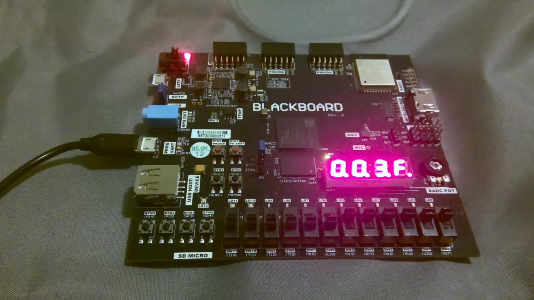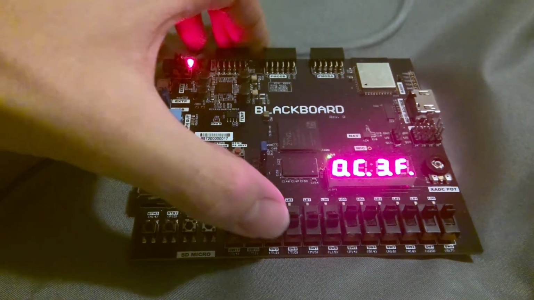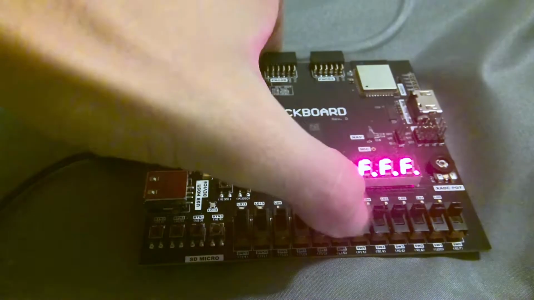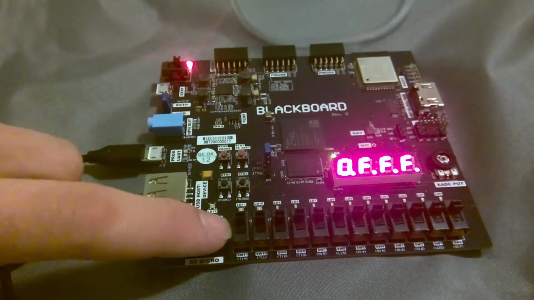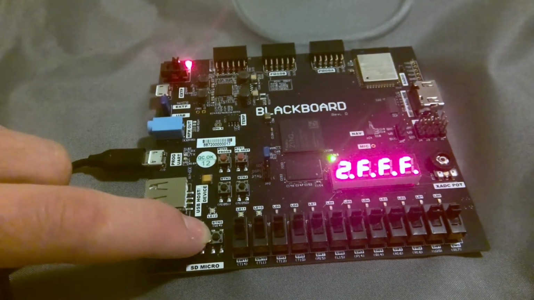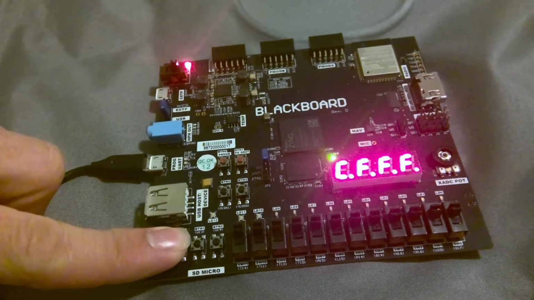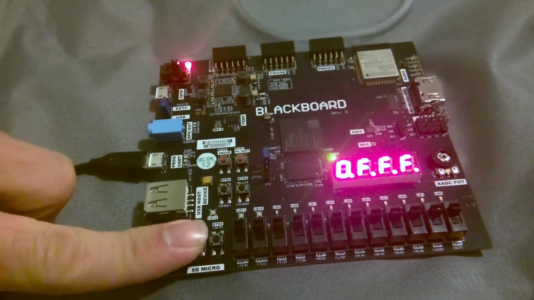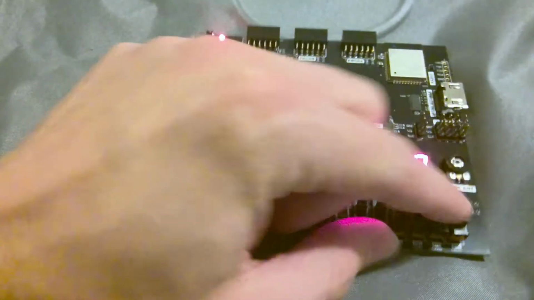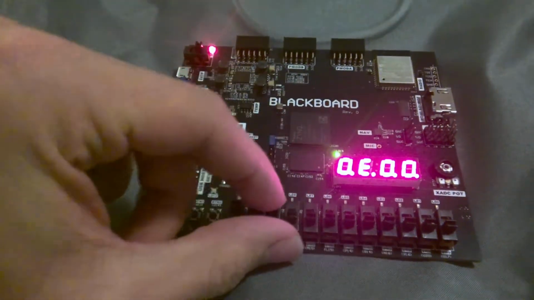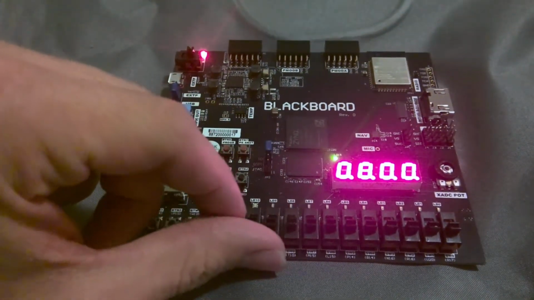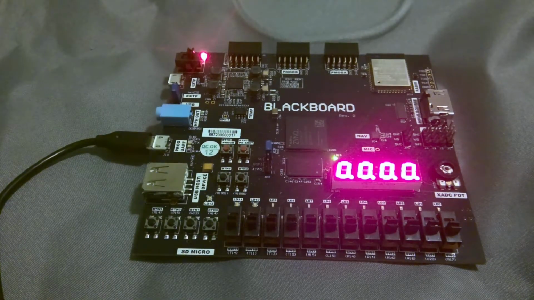And that works for each digit. And then for the buttons, of course, it's going to be 1, 2, 4, 8. And doing a combination of buttons will get you the other hex digits. I'll spare you the trouble of going through every combination. So there is requirement 1.